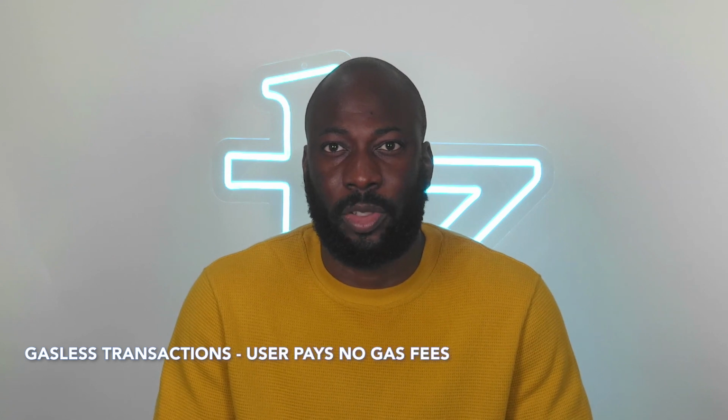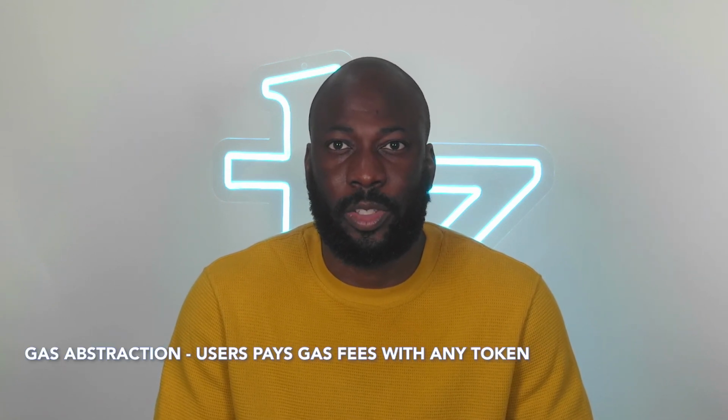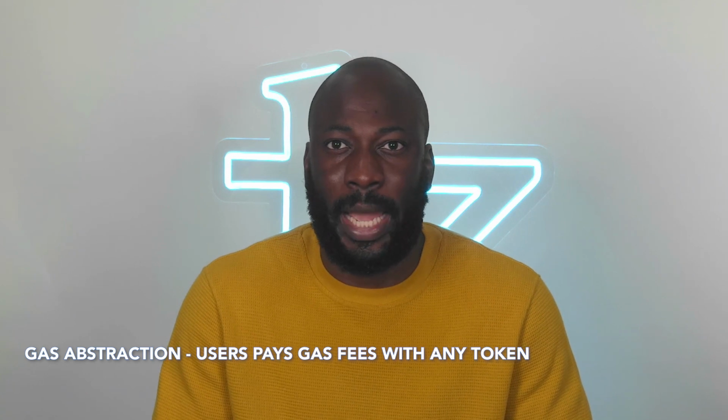Now, gasless transactions are transactions that require the users to pay zero gas, so users do not need to pay any fees in order to interact with your dApp. And then gas abstraction. With gas abstraction, users can use any token of their choice to interact with your dApp. Now, both gasless transactions and gas abstraction work because of the relayer. You can think of the relayer as a wrapper around the transaction or an API that forwards transactions to the blockchain and pays gas fees on behalf of the user.